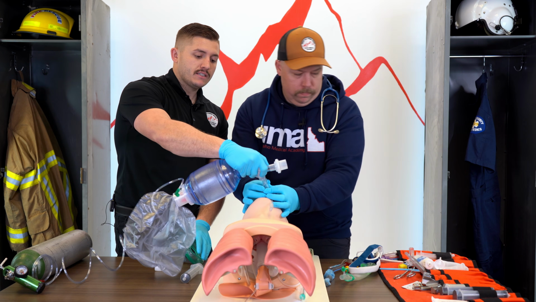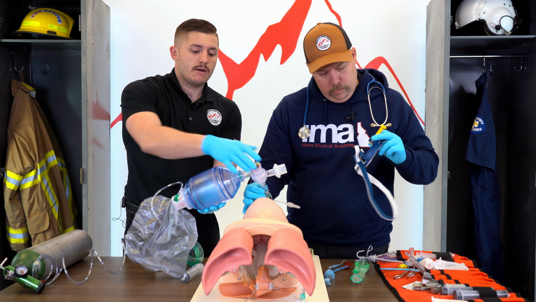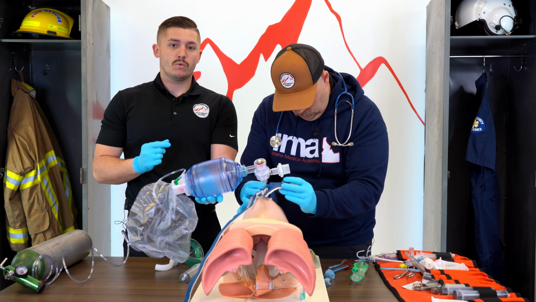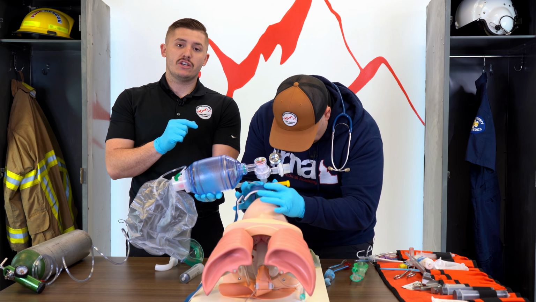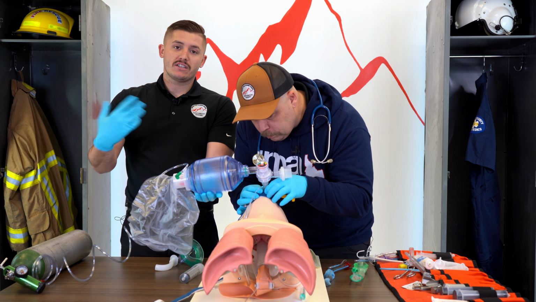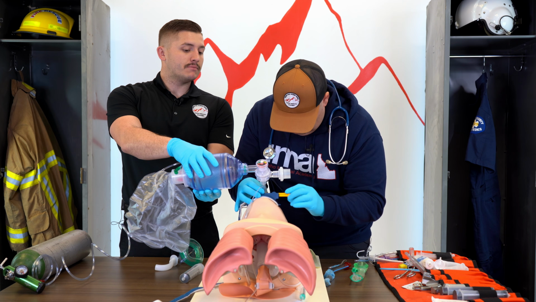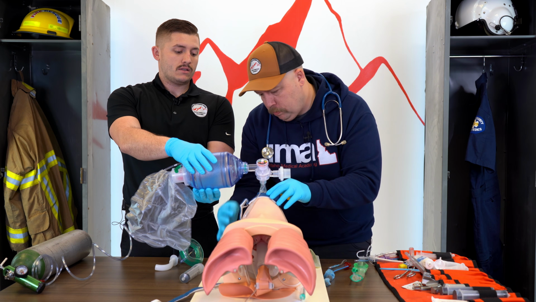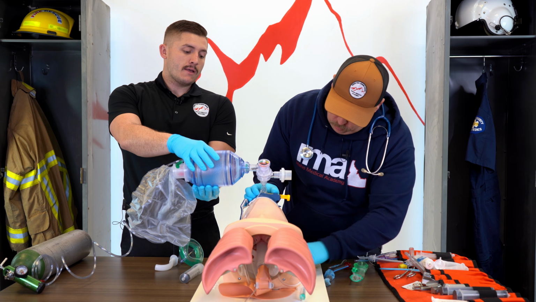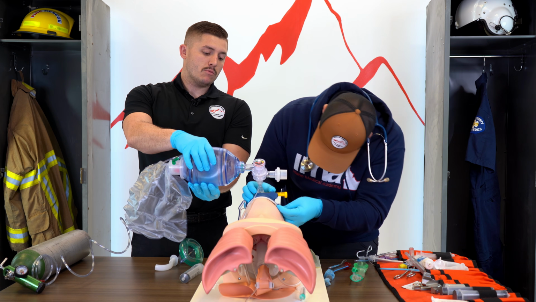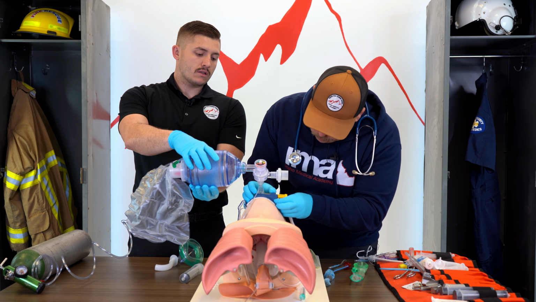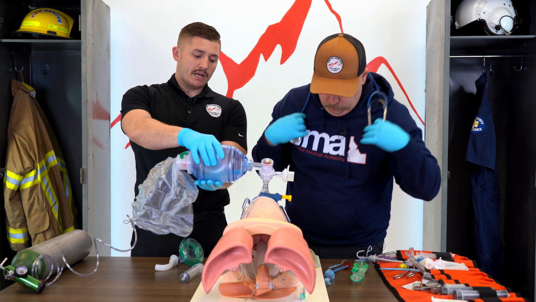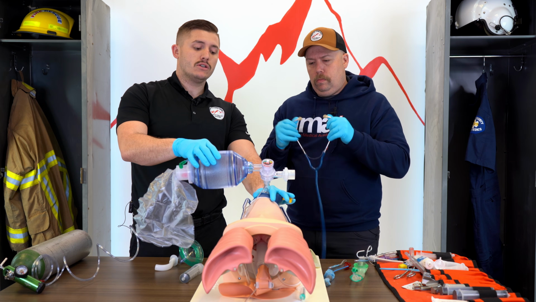Okay, Chris has it placed. I'm going to place my BVM on top, and now I'm going to give a breath. You'll notice Chris is not letting go of that LMA. We don't want to let go of that LMA until it is secured, because once we lose that, we're basically starting from ground zero again. But again, I'm still giving one breath every 5 to 6 seconds. Chris is now making sure this airway isn't going to be moving anymore. As a BLS provider, I'm not the one who inserted it, but I can absolutely be the one ventilating this patient.